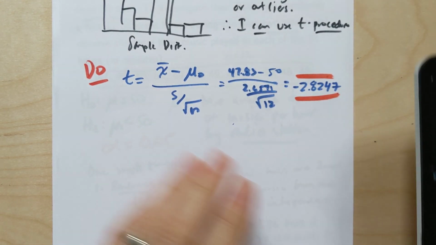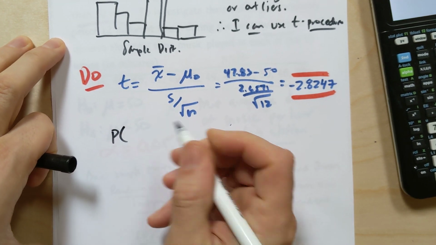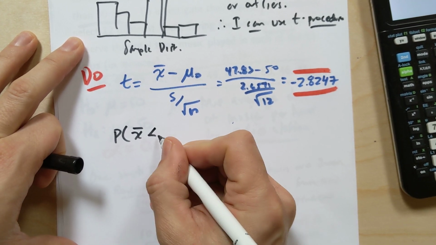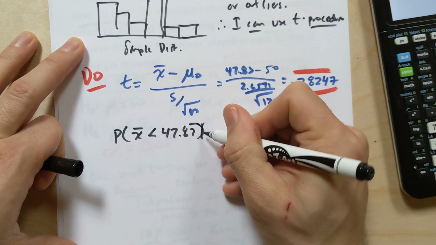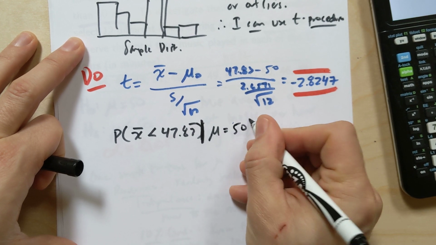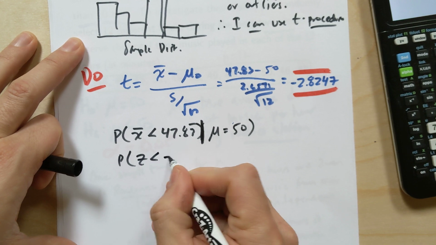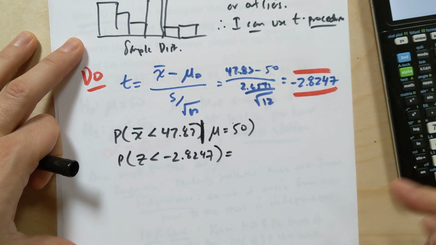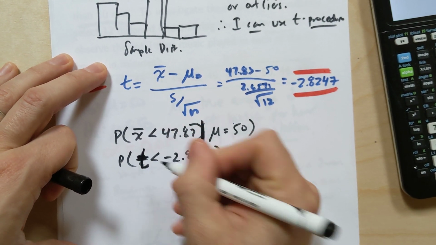Now to get my p-value, instead of using normal CDF, remember, the real deal here is I want to figure out the probability of getting a sample mean that was less than 47.83 repeating, given that mu is actually 50. That was the probability I was trying to calculate. Well, that'll just end up being the same thing as the probability that z is less than negative 2.8247. And now, I said z, stupid. It's t because I'm working with the t-distribution.